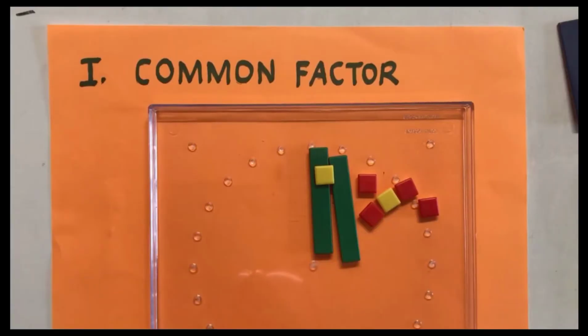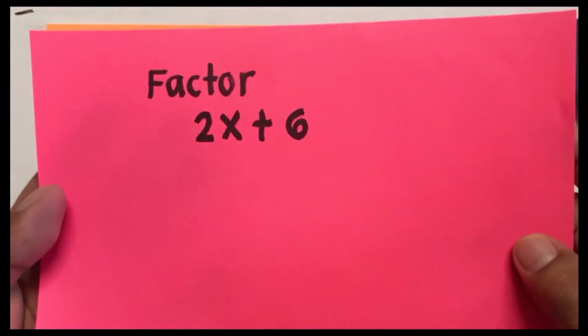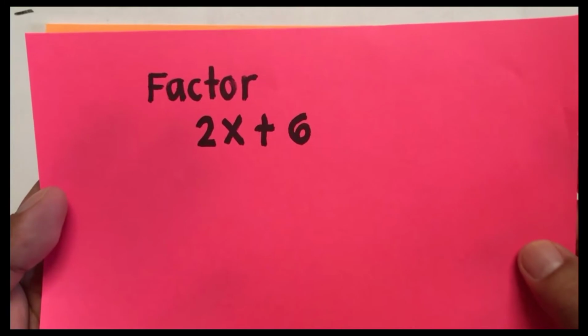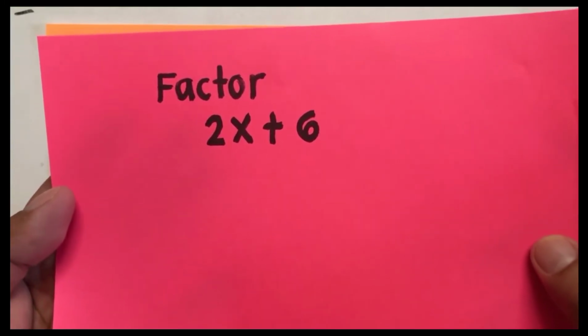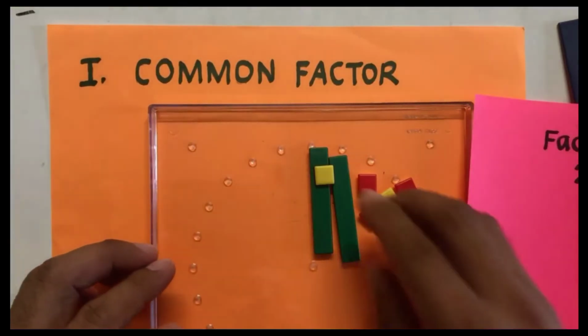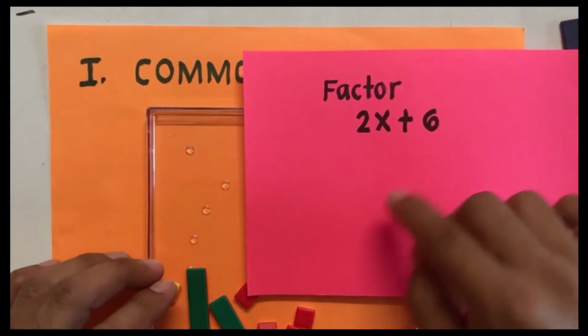There are several ways and kinds of factoring in algebra, so let's begin with the simplest one, factoring the greatest common factor. For example, you are given this problem: factor 2x plus 6. So let's begin by visualizing this first so that we can understand better what's happening when we are factoring the common factor. I have here these manipulatives and we are going to form 2x plus 6.